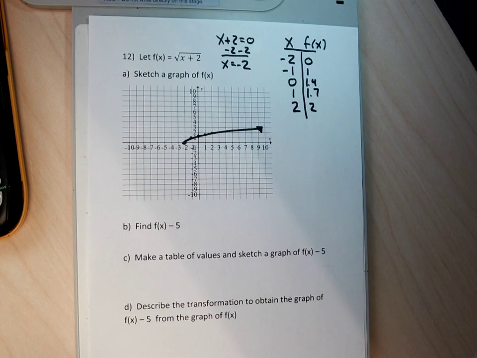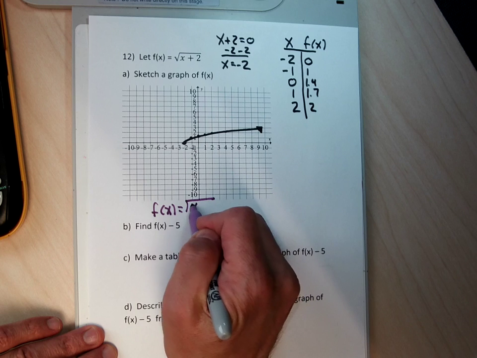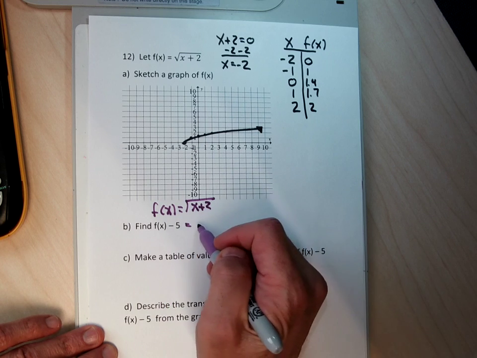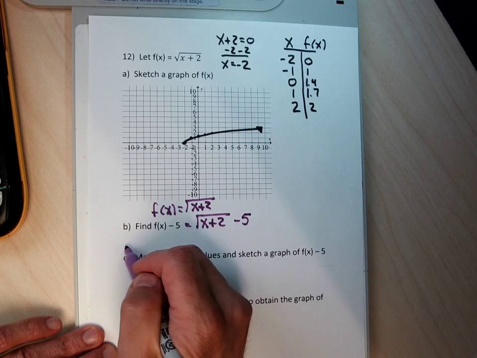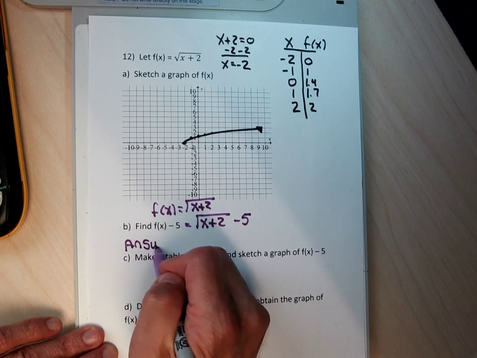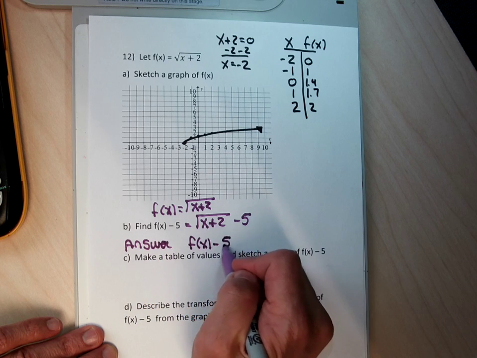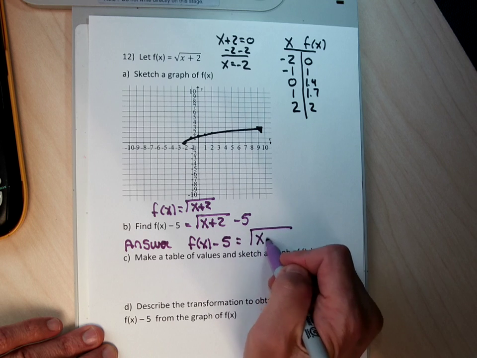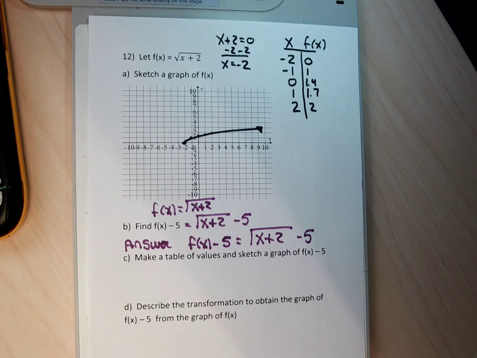Move on to part B. Find f of x minus 5. Well, if f of x is the square root of x plus 2, then f of x minus 5 is just going to be the square root of x plus 2 minus 5. My answer to part B is f of x minus 5 equals the square root of x plus 2 minus 5. And I know that the graph of this is going to be shifted down 5 units because of the way this is written.